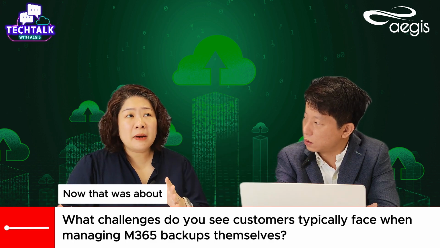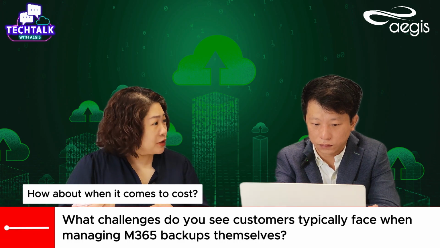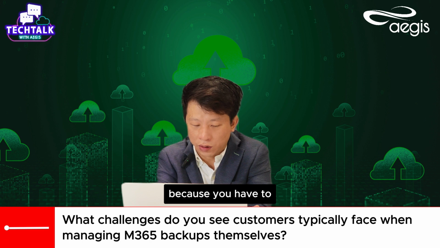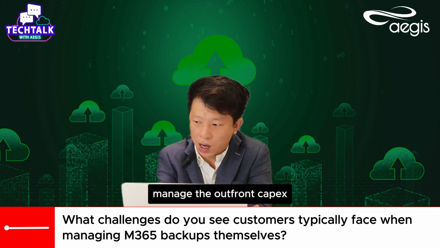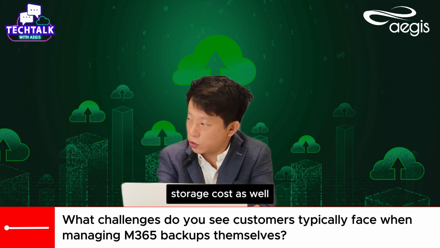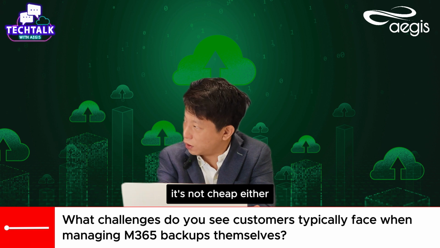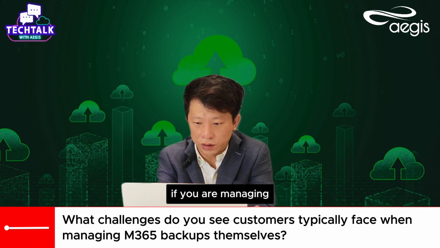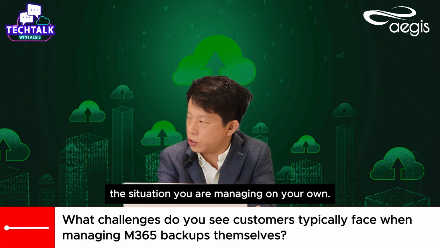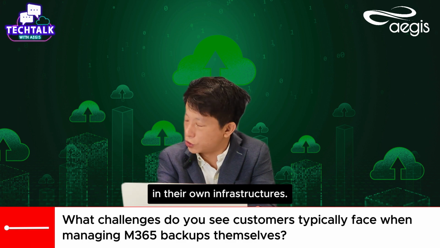Okay, now that was about the technical side of things. How about when it comes to cost? The cost can be very challenging because you have to manage the upfront capex as well as the storage costs. Storage especially is not cheap either. That's typically the situation when customers manage backup on their own infrastructure.